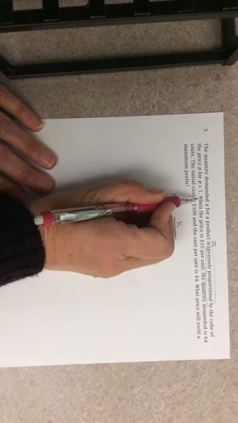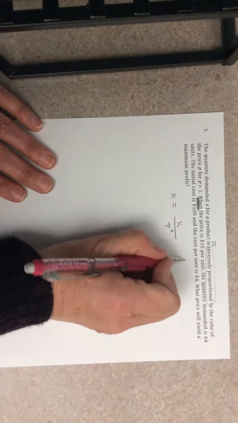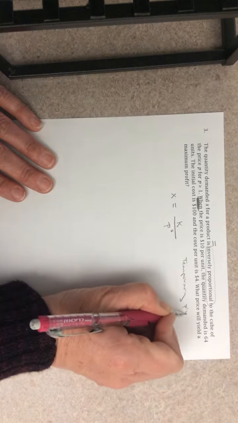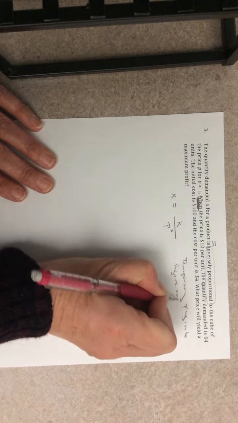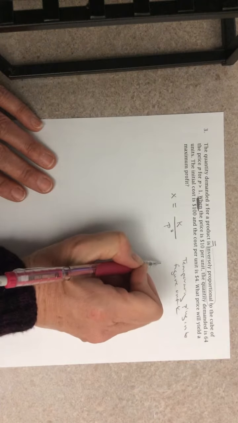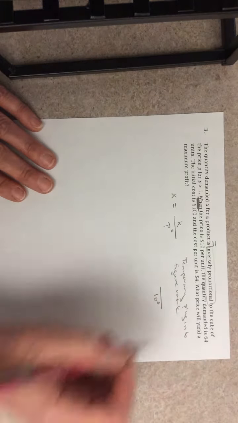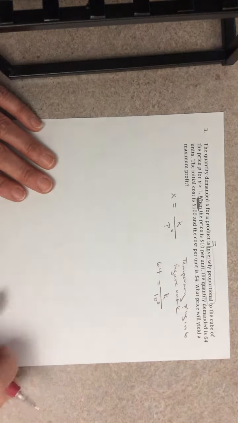I can figure that out by looking for the when statement. So I get a little temporary plug-in to figure out k. It looks like this: when the price is 10, then the units demanded is 64.